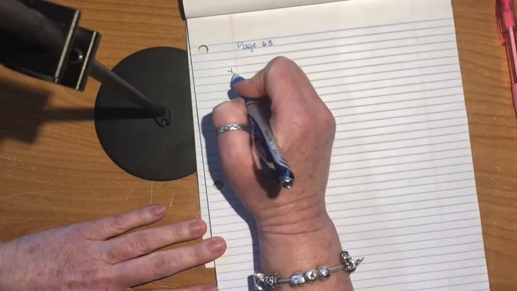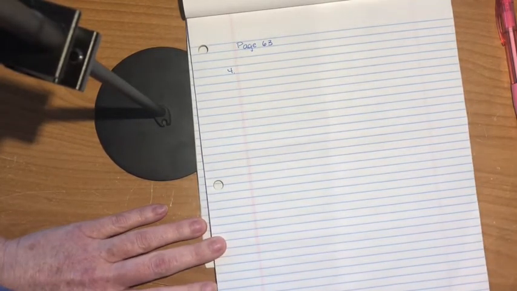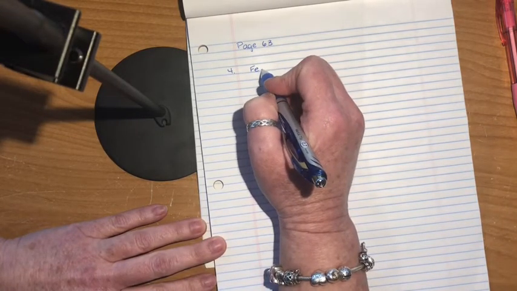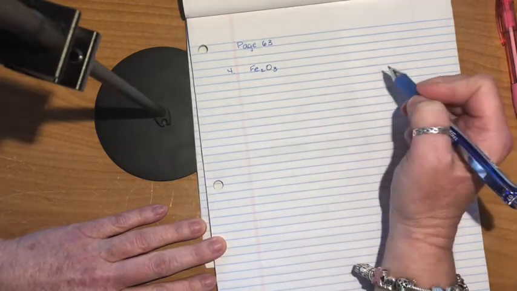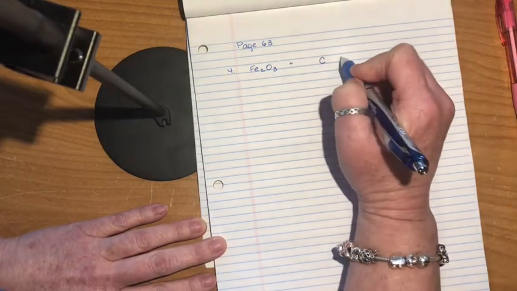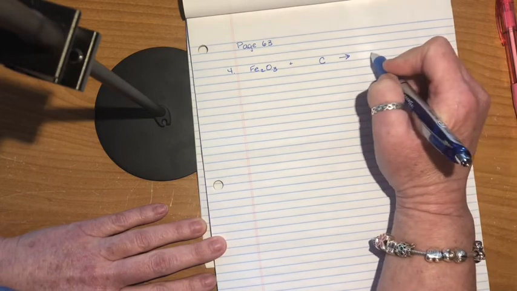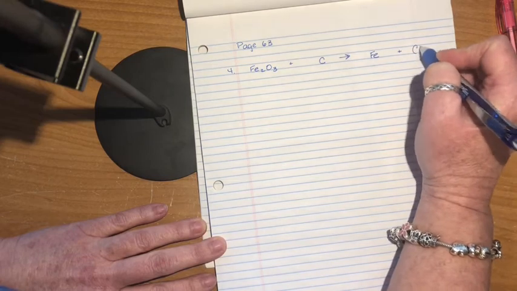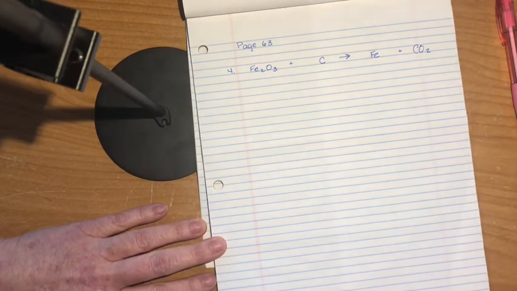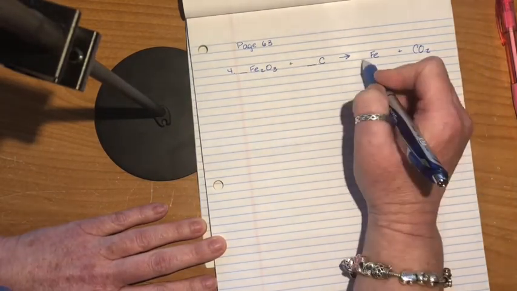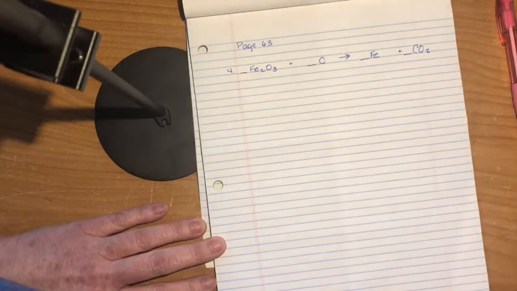Problem number 4 for math practice said to balance the following equations. And they gave me Fe2O3 plus C yields Fe plus CO2. Okay. So the very first step is to write out the equation. And I put this underline in front of each and every compound or unit.